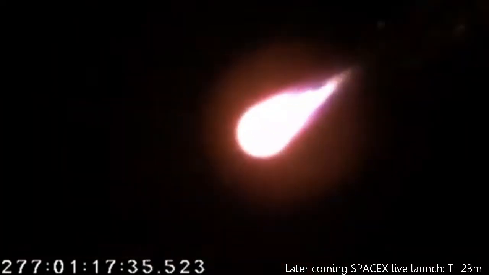Altitude, 20,000 feet. 1 minute into the flight, everything looking good on Antares. Passing through max Q, attitude nominal. Engines at 100%.